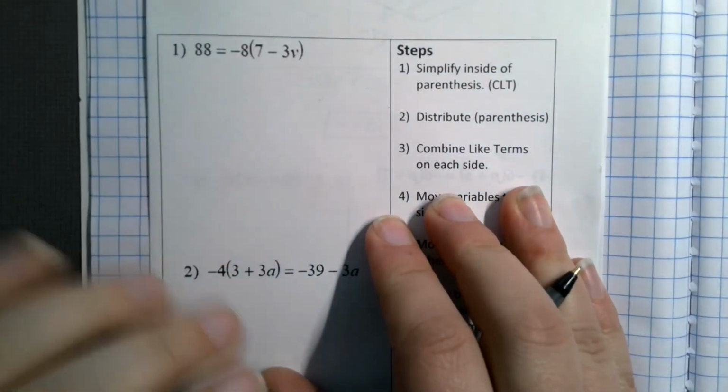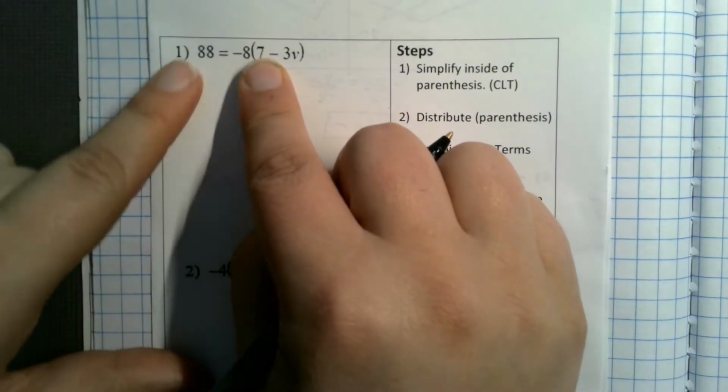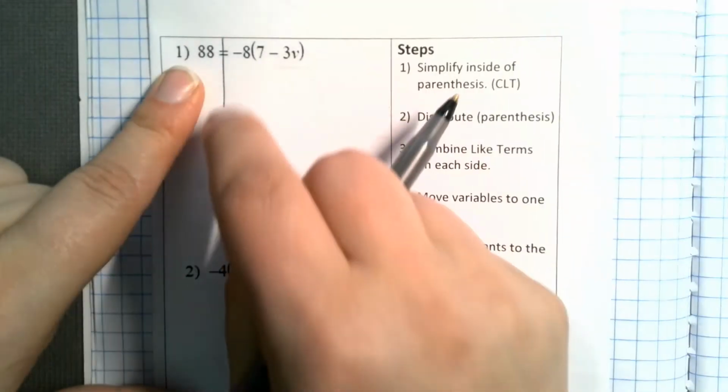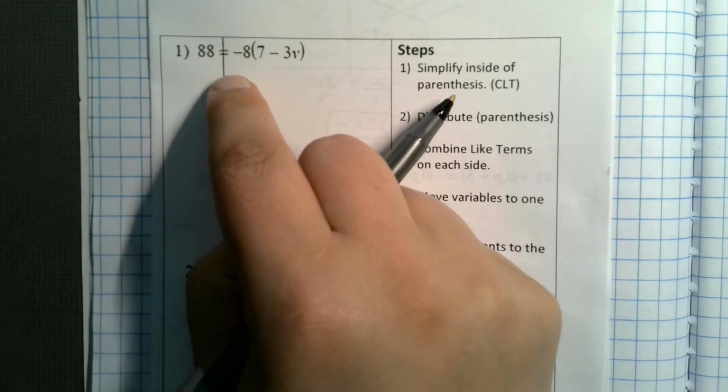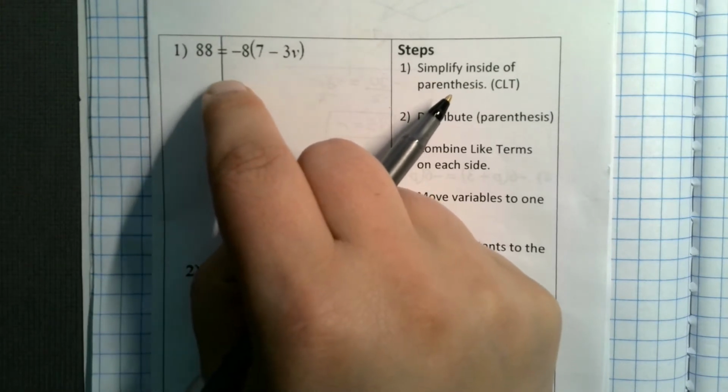So the first thing we're going to do is look and see if we can simplify inside the parentheses. An equation is something that you solve. It has to have an equal sign.